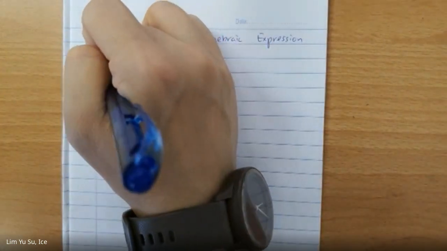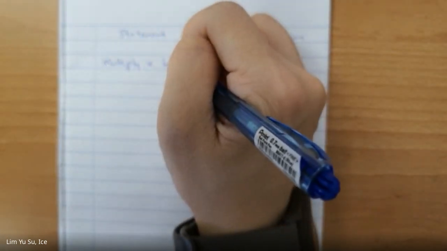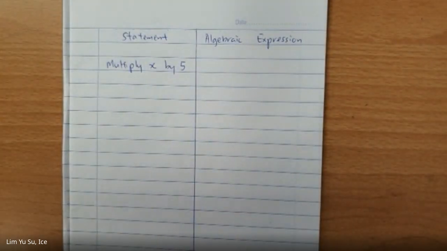Let's deal with the easier ones first, which turn out to be a bit like multiplication and division. Okay, let's talk about the first one. It says multiply x by, say, 5. So multiply x by 5 is the first statement. And if I look at the box here, I can ask what is x, okay?